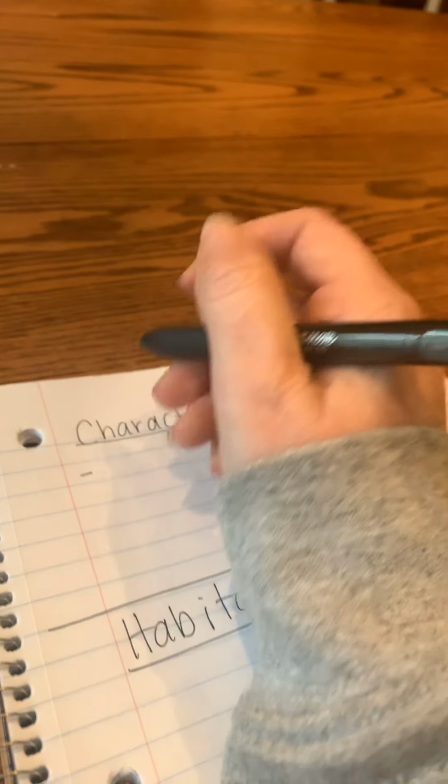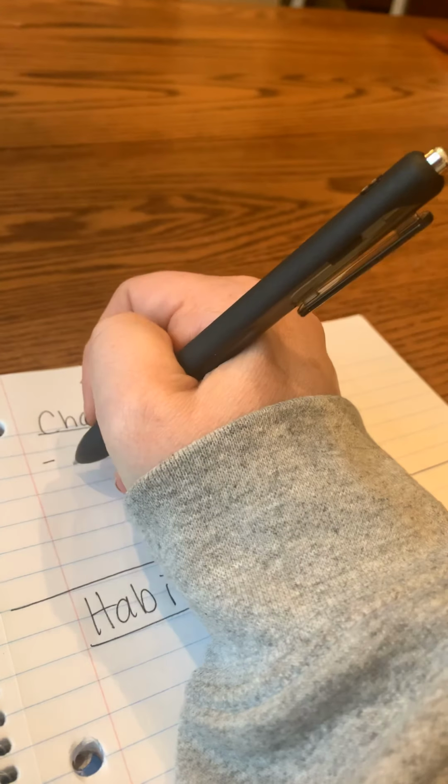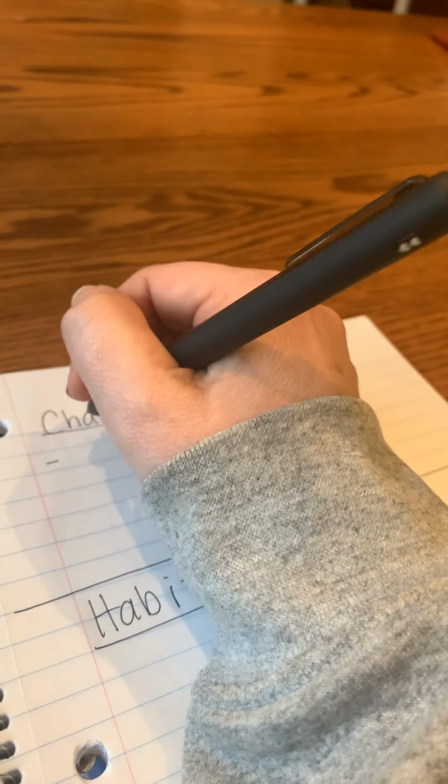So I'm going to write here in my notes. Remember, when we write notes, it doesn't have to be big, long, complete sentences. That's what you're going to type into your project.